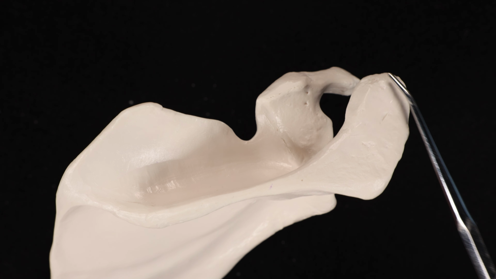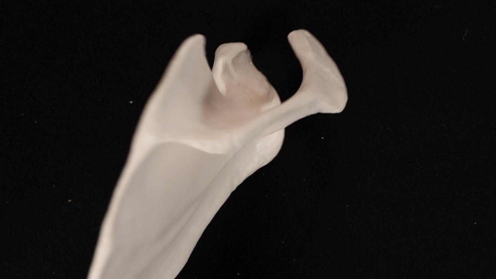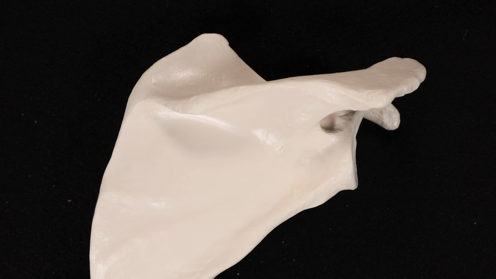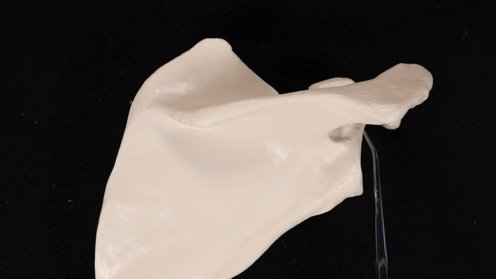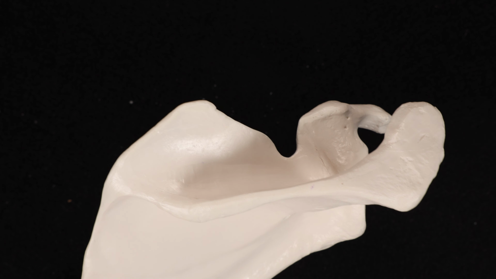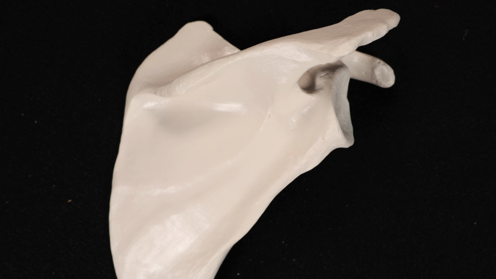This is a right scapula. So if we flip it to the anterior side, flip it to the posterior side, this is a right scapula. Glenoid fossa goes out, and then you have the spine posterior, superior border up with the acromion up. So a right scapula.